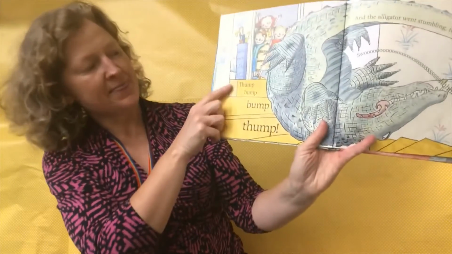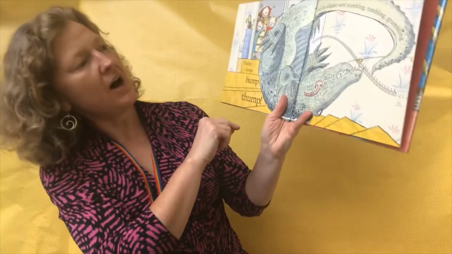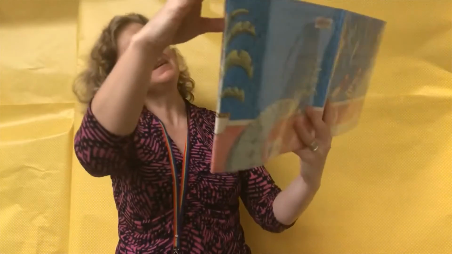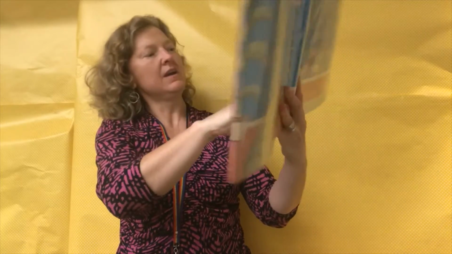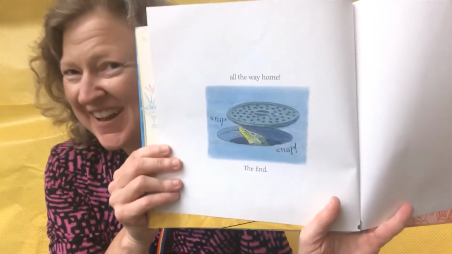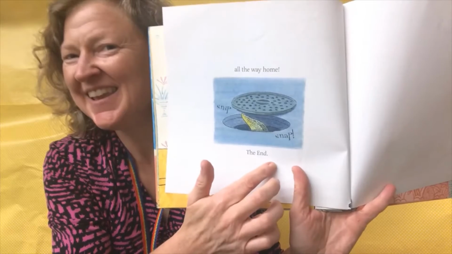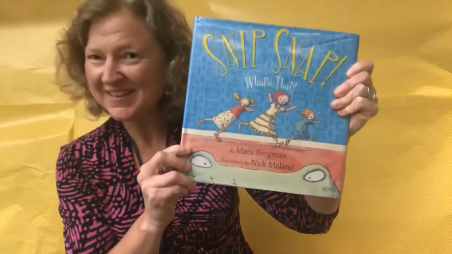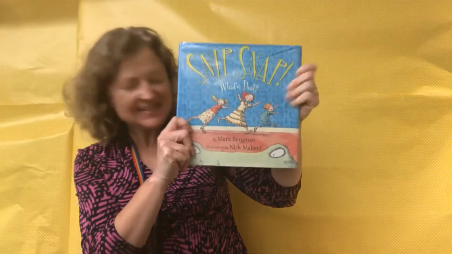And the alligator went thump, bump, bump, thump, all the way down the building steps, tumbling and stumbling and grumbling, all the way home. The end. Did you think the children were going to scare the alligator? I didn't see that one coming. And that is Snip Snap, What's That? By Mara Bergman. Thanks again, HarperCollins, for letting us read this.